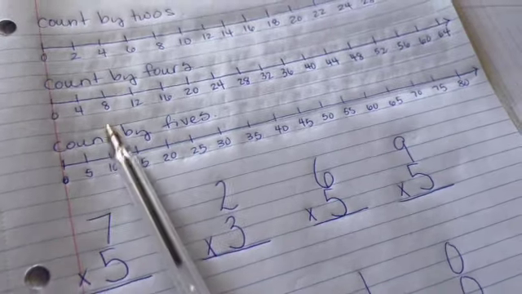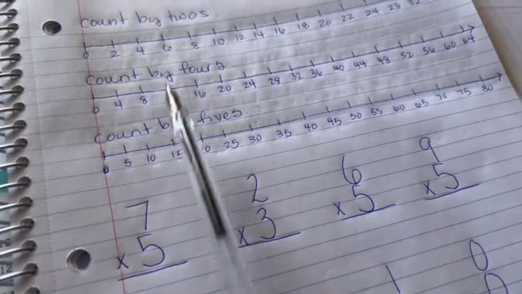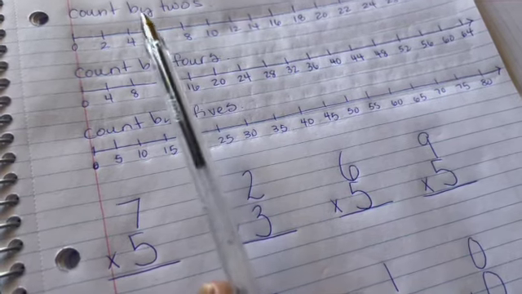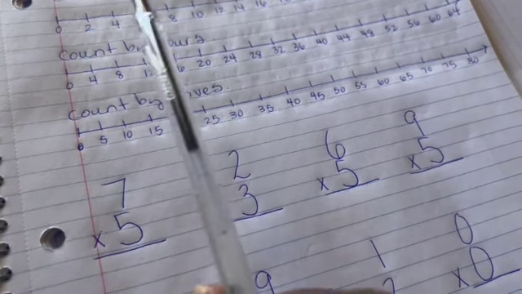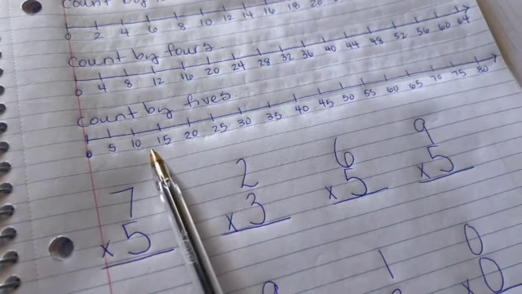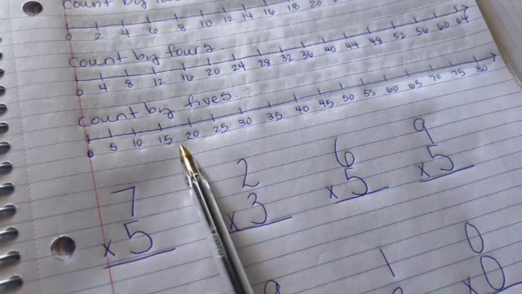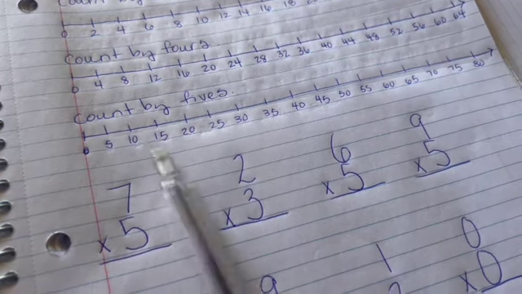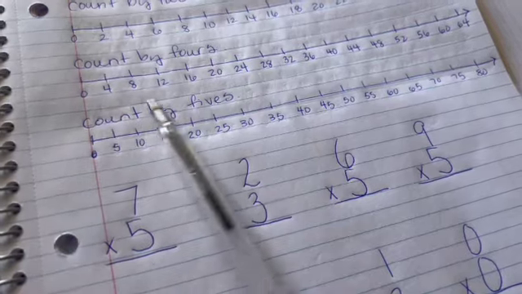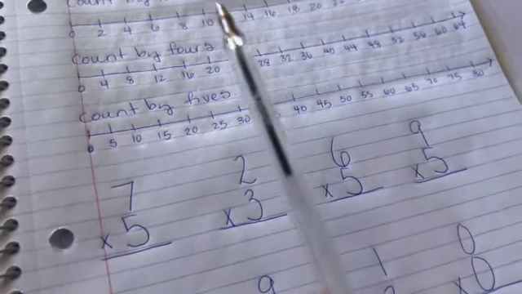So again, we think about the numbers, whole numbers. We talked about odd numbers and even numbers. So if we do the 5s, we know that that's odd, even, odd, even, odd, even, and so on. In the case of 4s, these are even numbers and 2s are even.